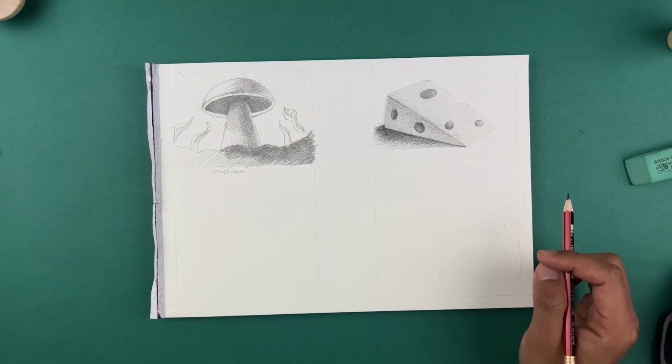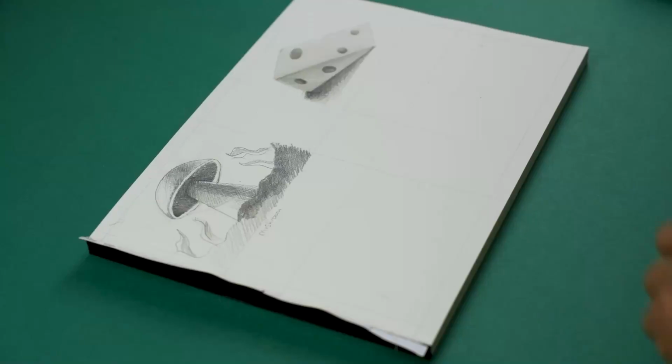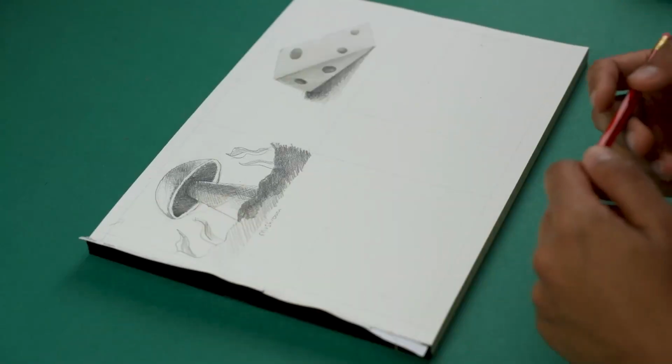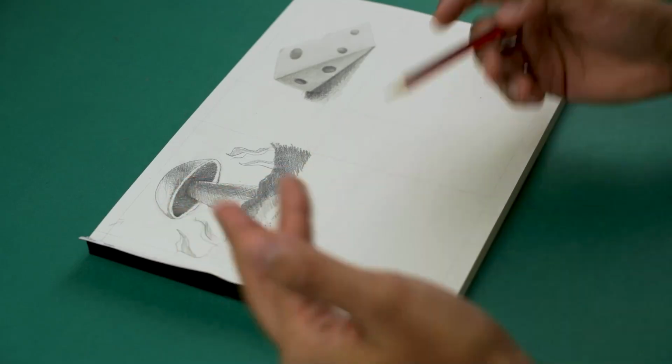Okay, the next one is going to be an ice cream cone. To break this down, we have two simple shapes again. We've got a cone and we've got a sphere. So let's go in and build these shapes. For this one, I want to be looking down at the ice cream. So let's go in and start building this.